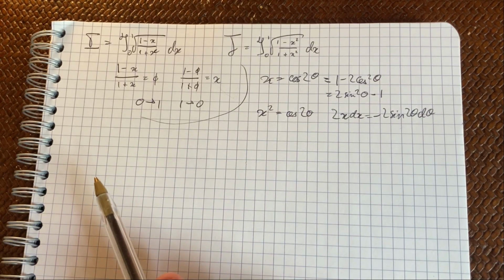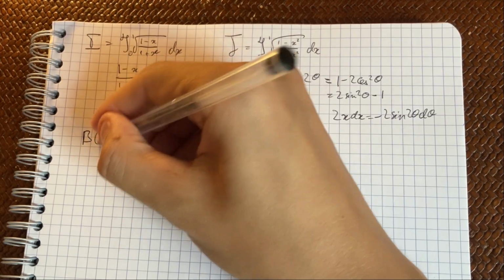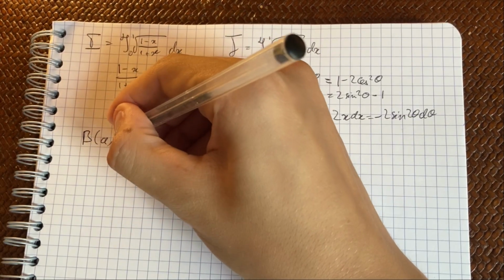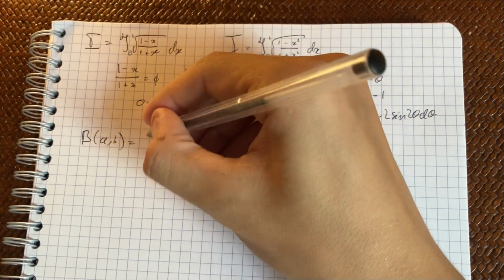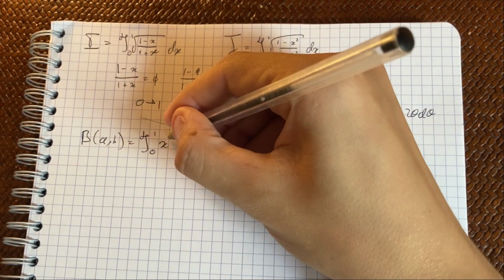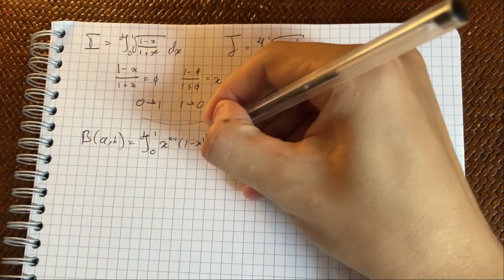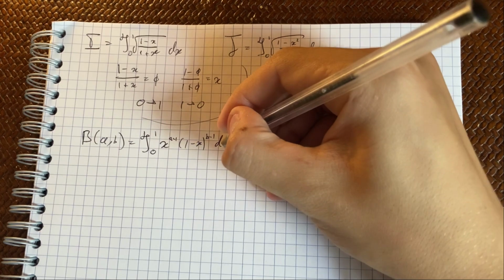So just to refresh your memory, the beta function is defined for two arguments, beta of a, b, equals the integral from 0 to 1 of x to the a minus 1 times (1 minus x) to the b minus 1 dx.